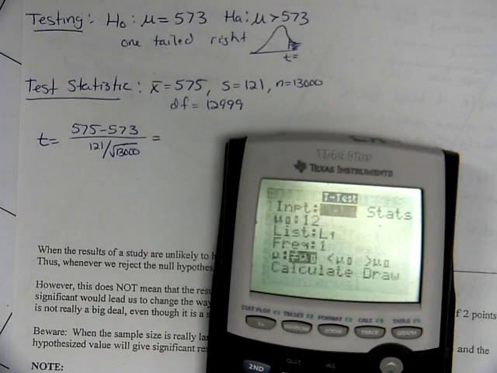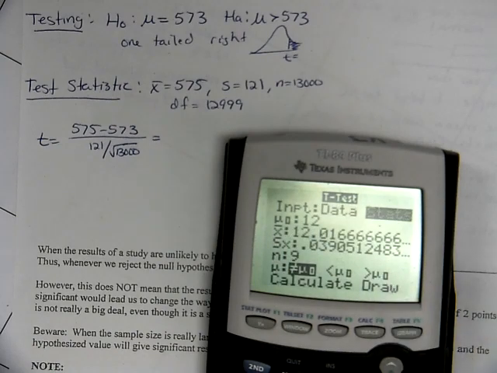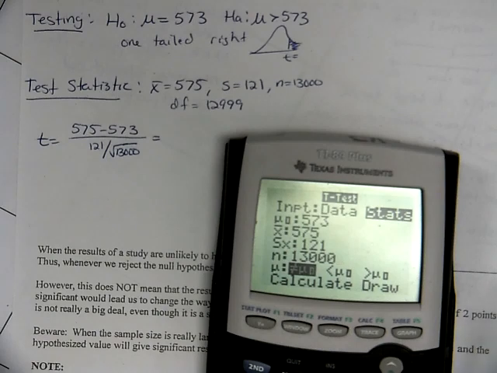So this time go to your t-test, but again go over to stats. So this was 573. X bar is 575. 121. 13,000. And we're doing a greater than.